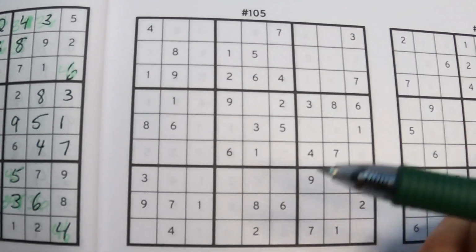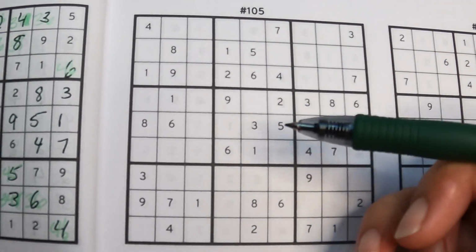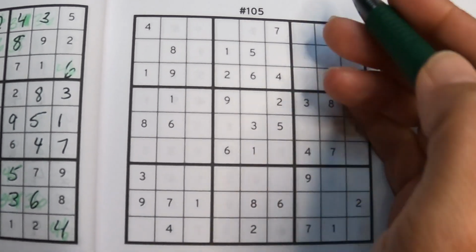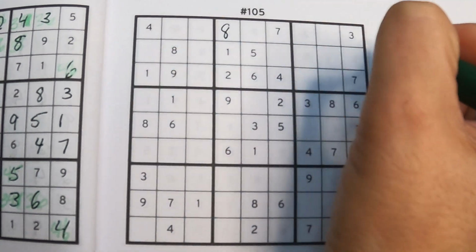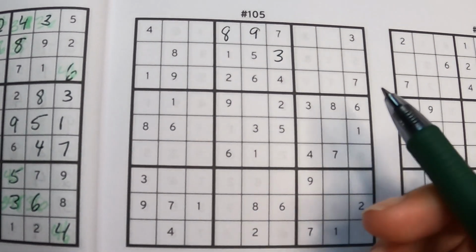All right, so today we're doing puzzle 105. Let's just start with this box. Looks like we're missing 3, 8, and 9. We've got a 3 here and a 9 here. So this is our 8. That 3 makes this our 9, so our 3 is here.